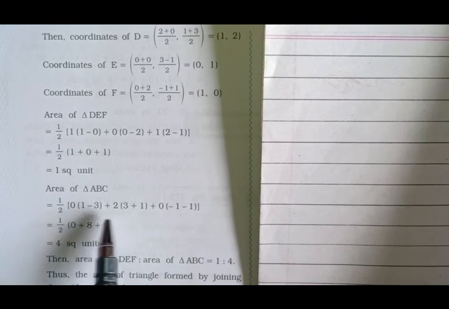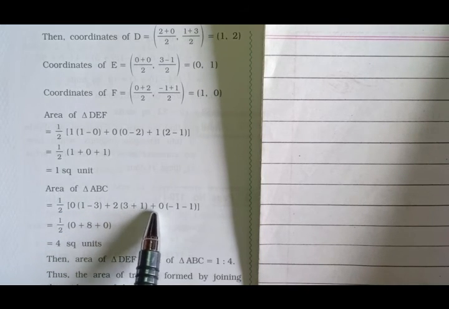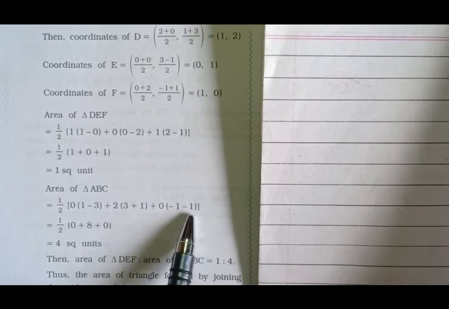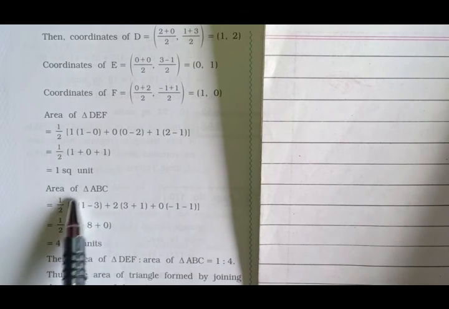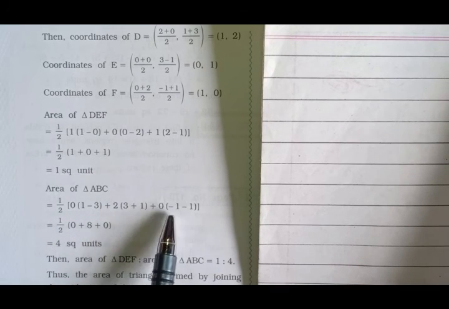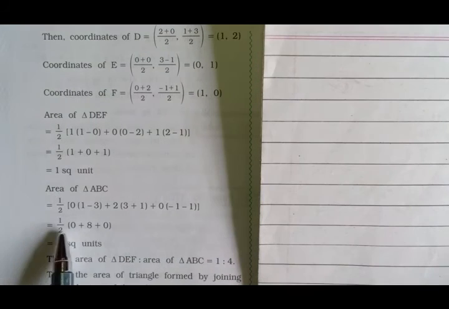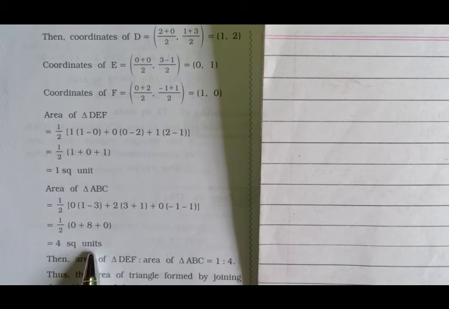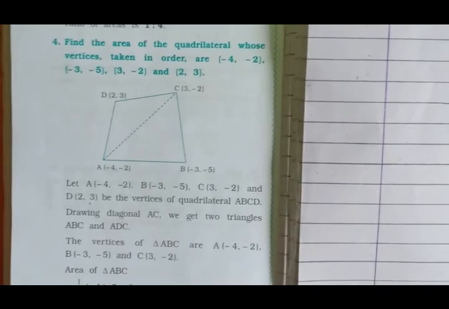0 into bracket 1 minus 3, plus 2 into bracket 3 plus 1, plus 0 into bracket minus 1 minus 1. So when we multiply by 0, it will be 0. 3 plus 1 is 4, 4 twos are 8. Minus minus plus, 2 into 0 is 0. So 2 fours are 8. So 4 square units. So the ratio of DEF and ABC is equal to 1:4.